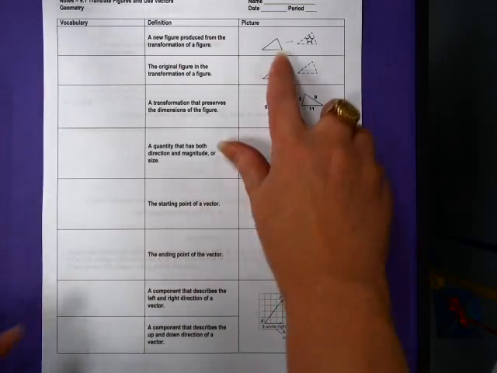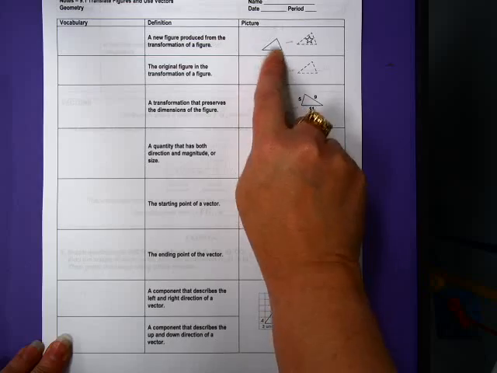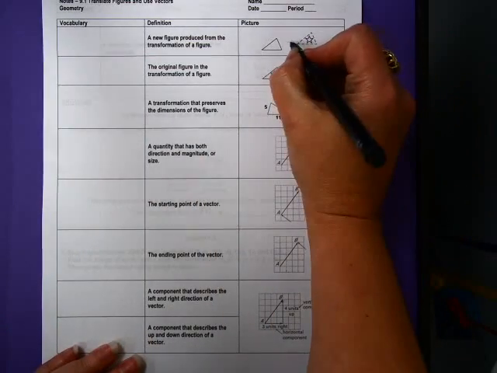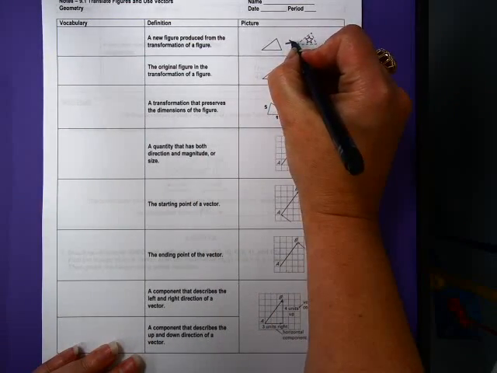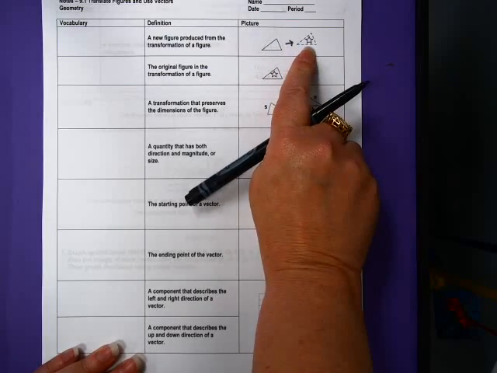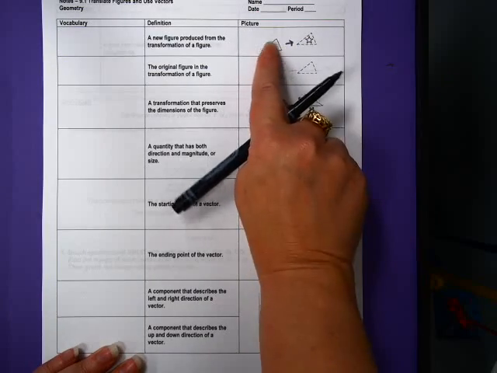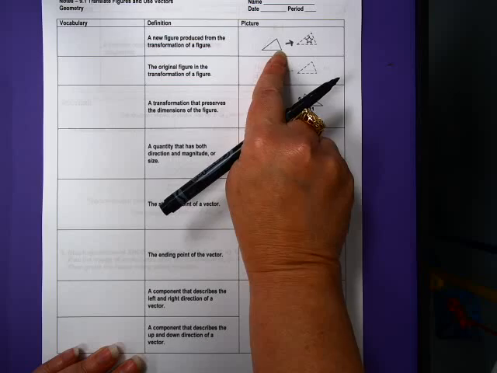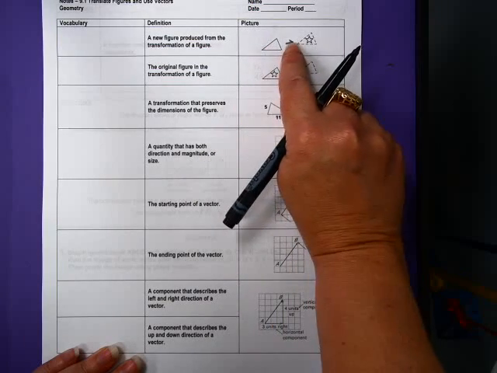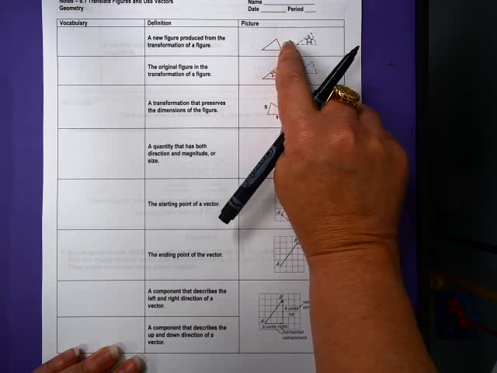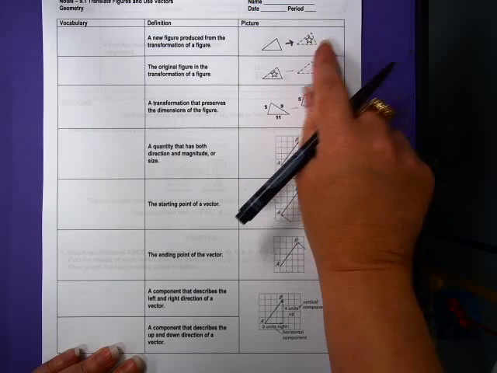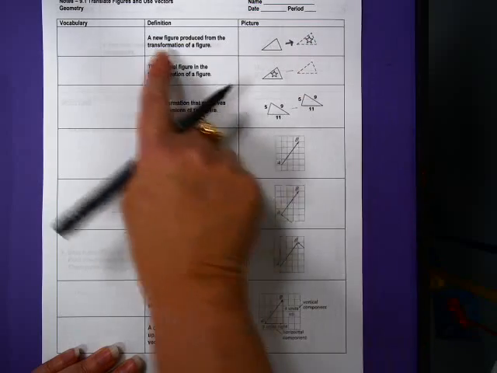All right, first you'll see a triangle. This is an arrow pointing to this triangle over here. This is your original triangle because it has solid lines. It's going from this triangle and it's being transformed into this one. I put a star on the one that we're talking about.